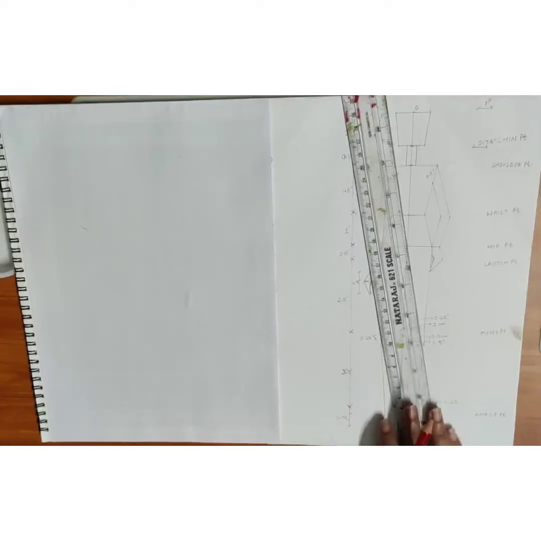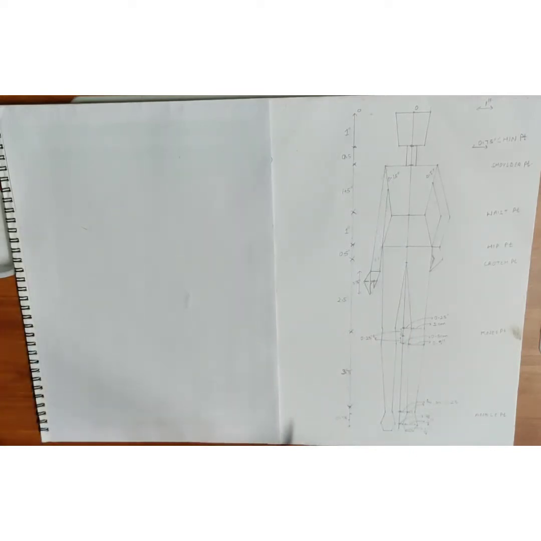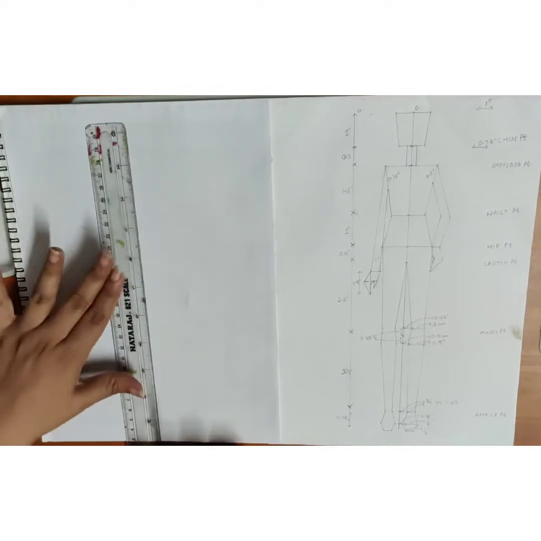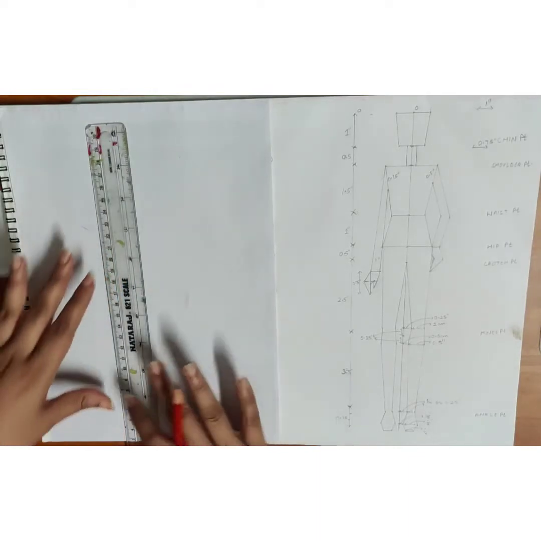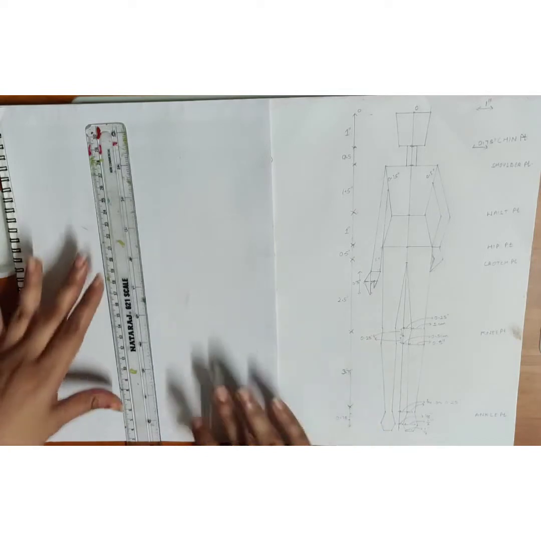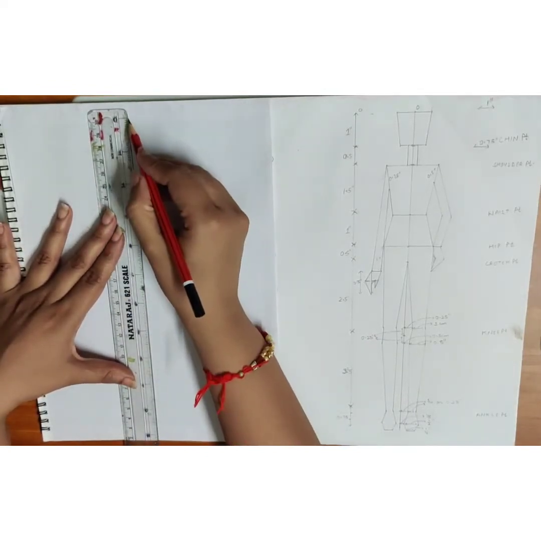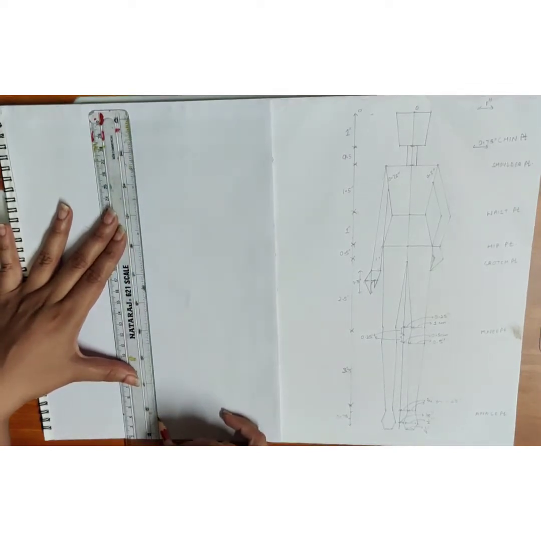Hello everyone, let's start with the illustration of 10-headed block figure. We are going to use inches for each and every measurement, except at some points. I'll let you know when I'll reach there. So first step is you have to draw a straight line of 10.5 inches.